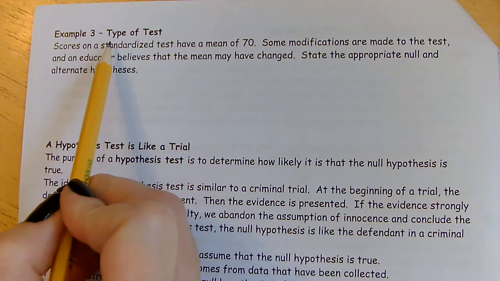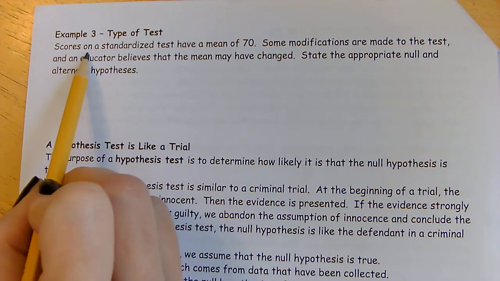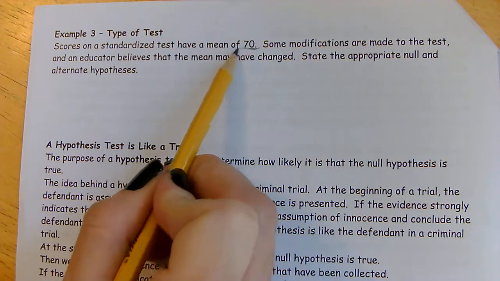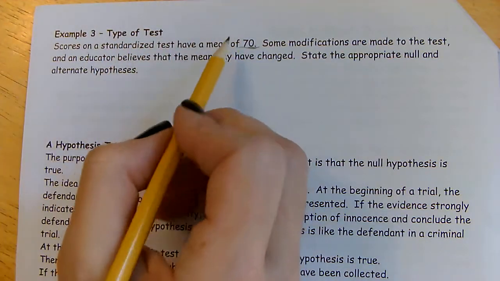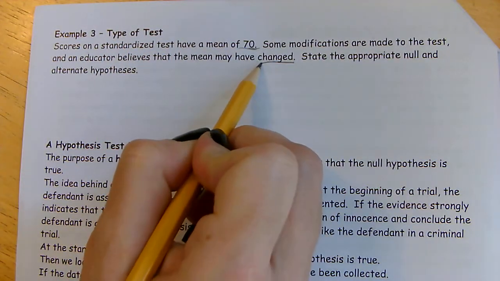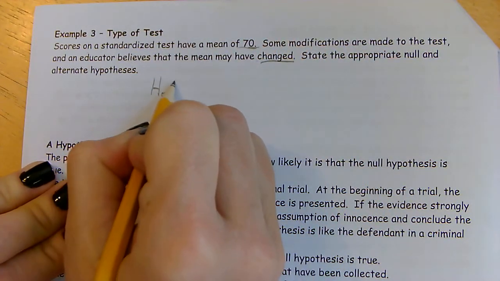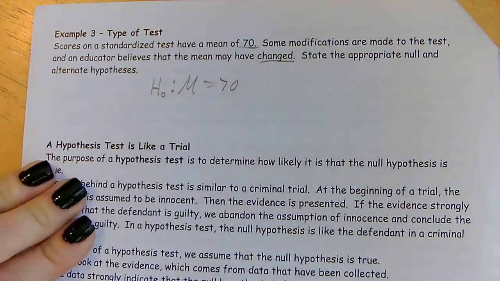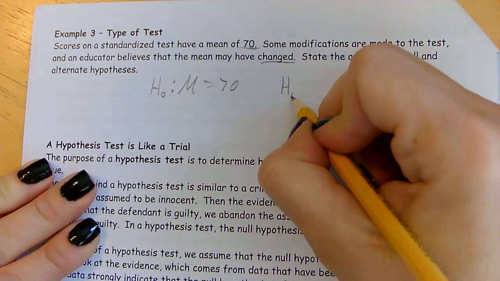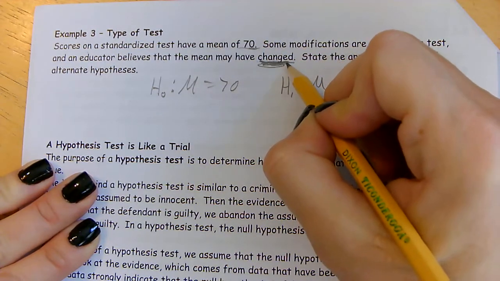Example 3, another setting up a hypothesis test. Scores on a standardized test have a mean of 70. Some modifications are made to the test, and an educator believes that the mean may have changed. State the null and alternative hypothesis. The null is always the mean is equal to the original claim. Alternately, we believe it's changed. That's the claim.